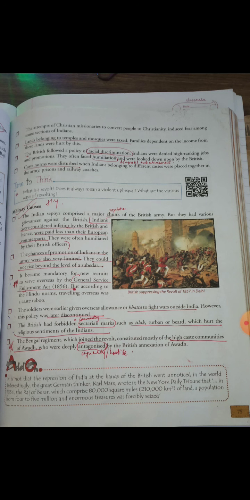Indians were not at all given high ranking jobs. The Indian people were not given high ranked jobs and no promotions at all. Only the British officers were ranked in high posts, and the Indians were not considered worthy at all. So, no promotions, no high ranked jobs for the Indians. It was only meant for the foreigners or the Europeans.